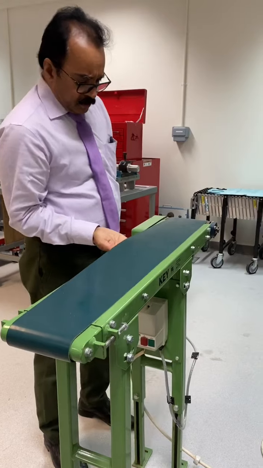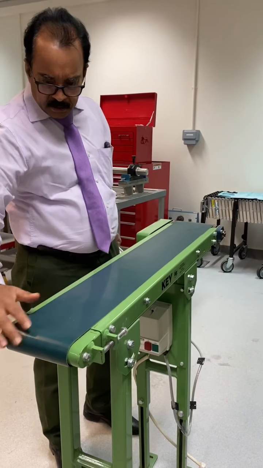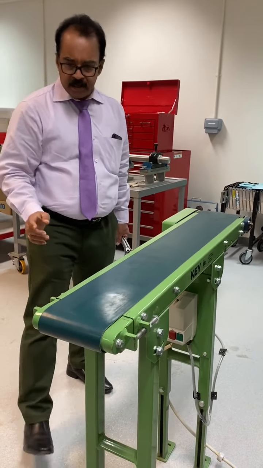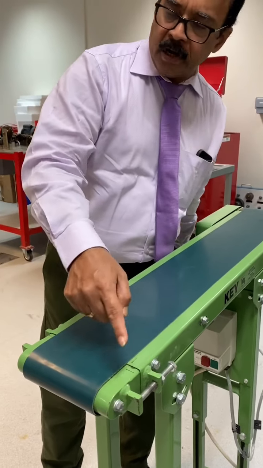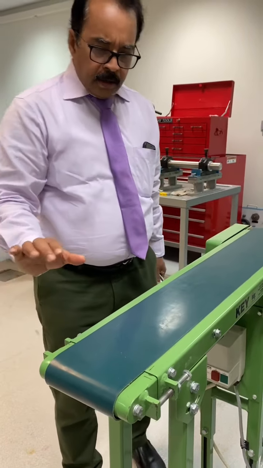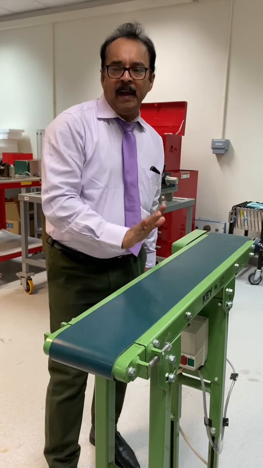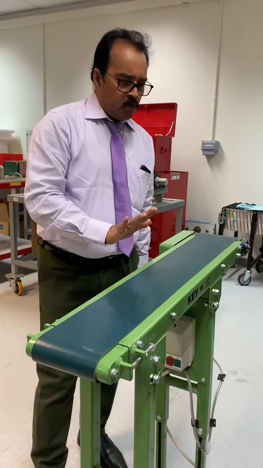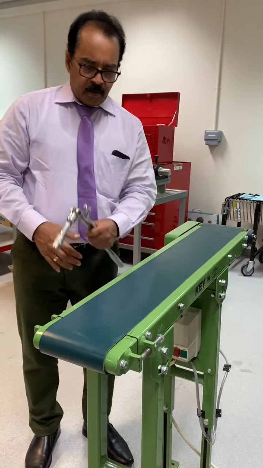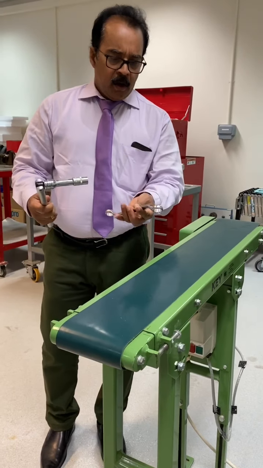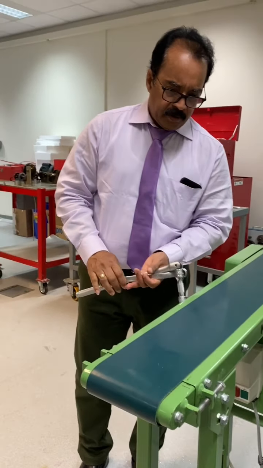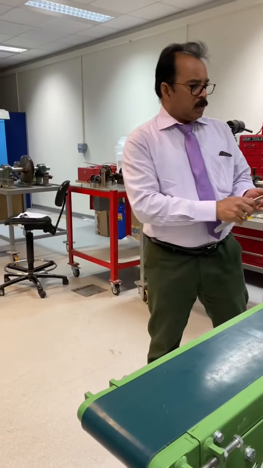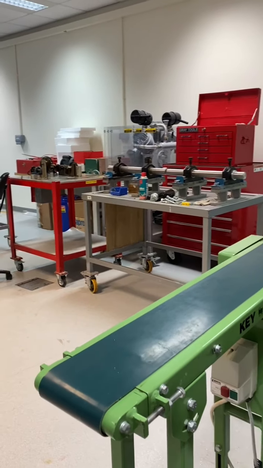Here also check the tension, and check the belt. And this is the tensioning bolt. The purpose of the tensioning bolt is to give the proper tension to the belt. It should not be too loose or too tight. For that you can use either a socket spanner or a ring spanner for tensioning the bolt. Now coming to the next part, I will show you how this works.